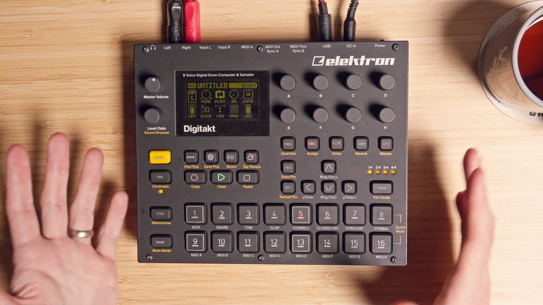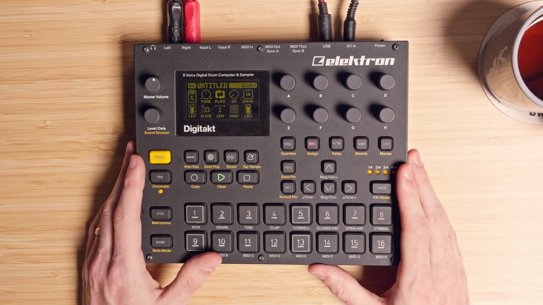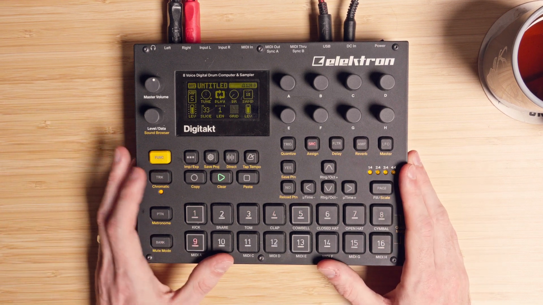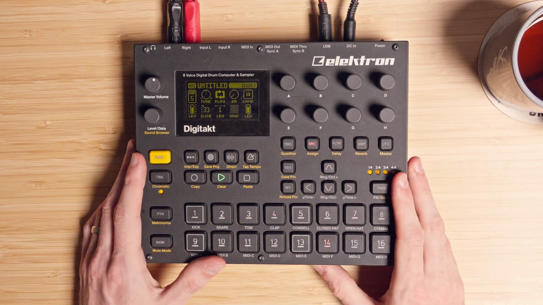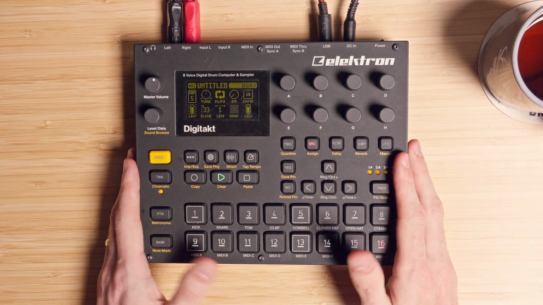Definitely expect some follow-ups to my other generative techniques videos. And that's a look at using wavetables on the Digitakt. There's no reason why this shouldn't also work on Digitakt 2.